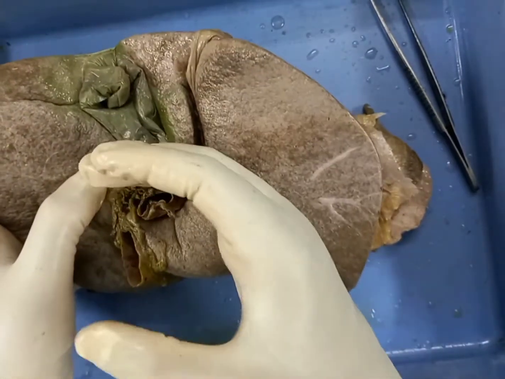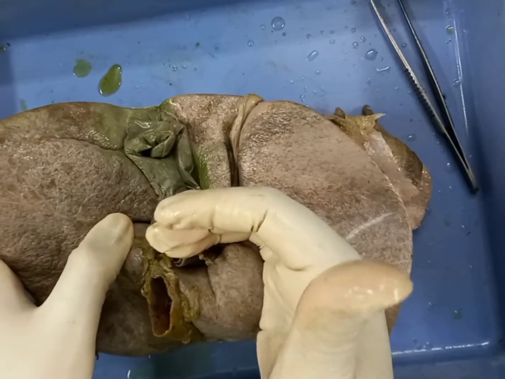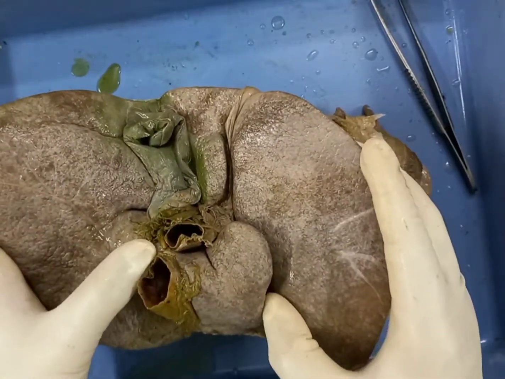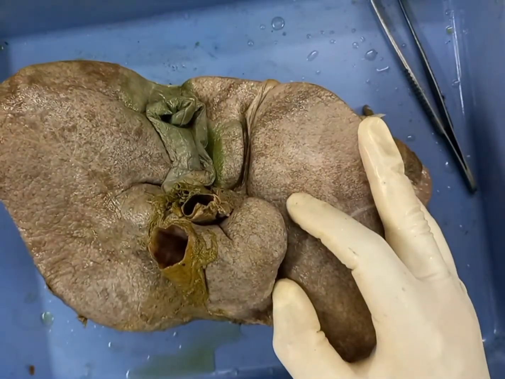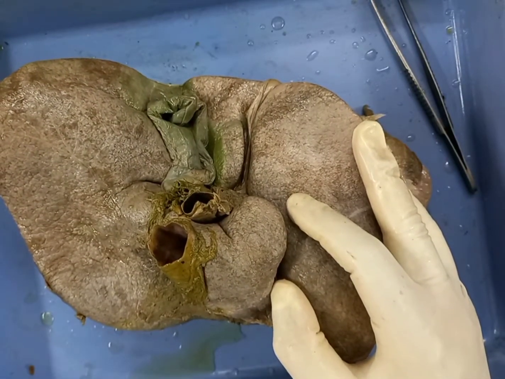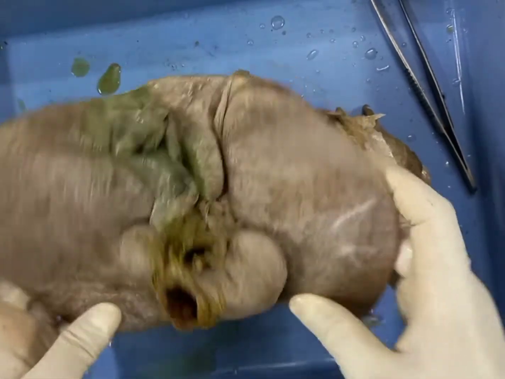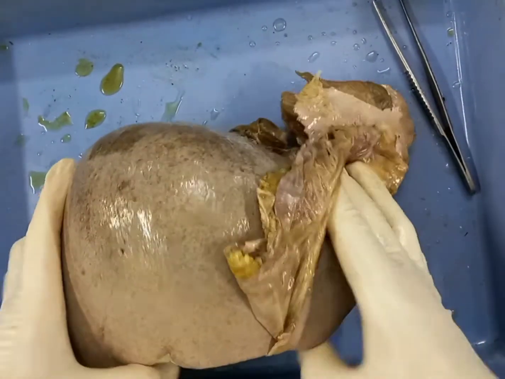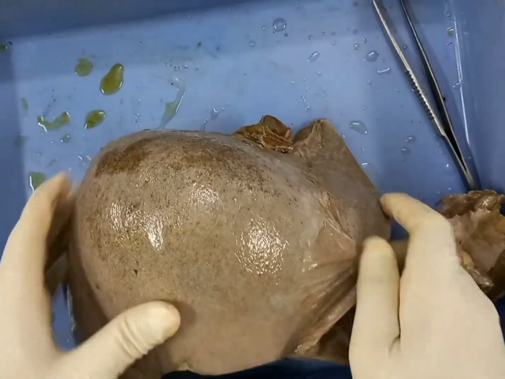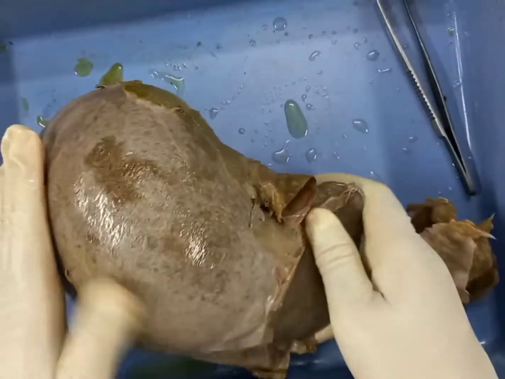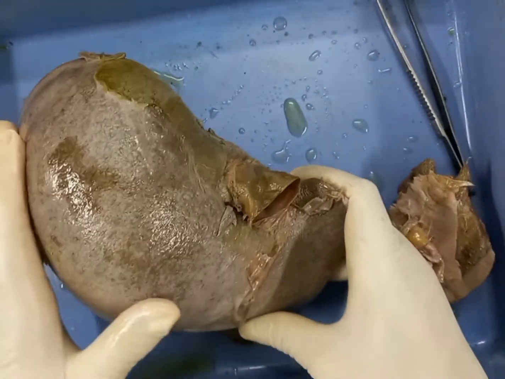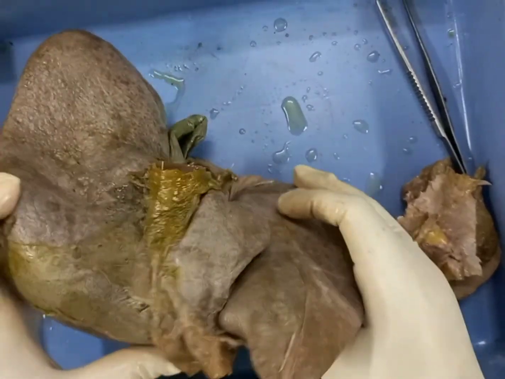Okay, from this area it will go to the lesser curvature of the stomach, and this fold of the peritoneum is called the lesser omentum. These are just folds of peritoneum, hence they are sometimes called false ligaments. But then the question may be, if these are the false ligaments, which are the true ligaments of the liver?